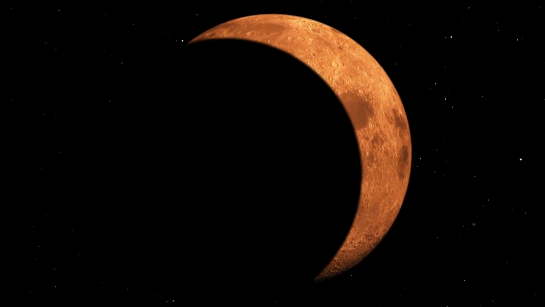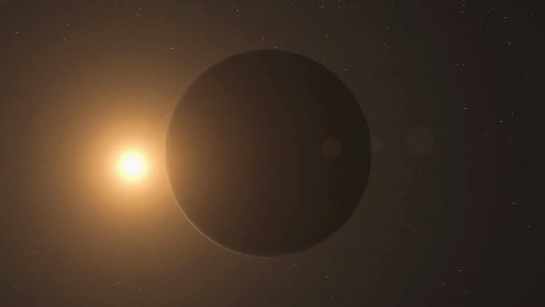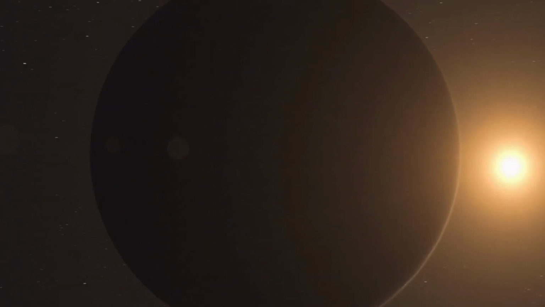The alignment needed for a lunar eclipse happens only during a full moon, when the Sun, Earth, and Moon are perfectly or nearly perfectly aligned in a straight line. The result is a display that can range from subtle dimming to a deep, dramatic red hue, depending on the type of eclipse and atmospheric conditions.